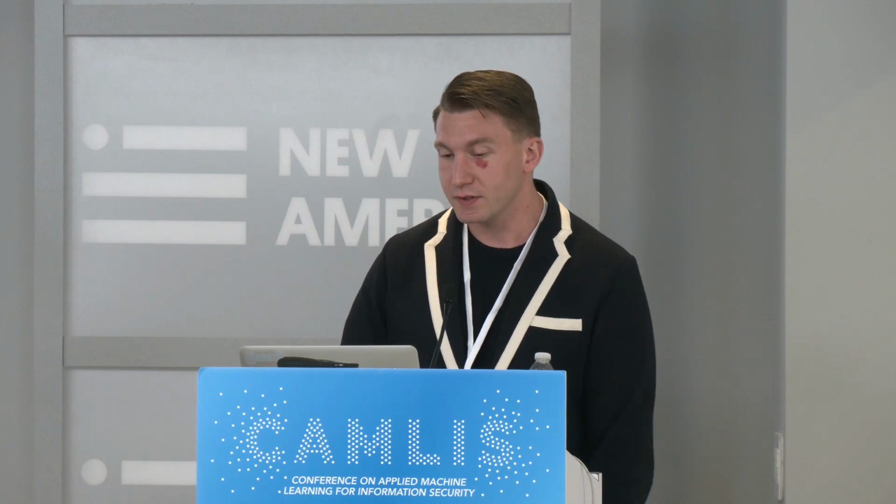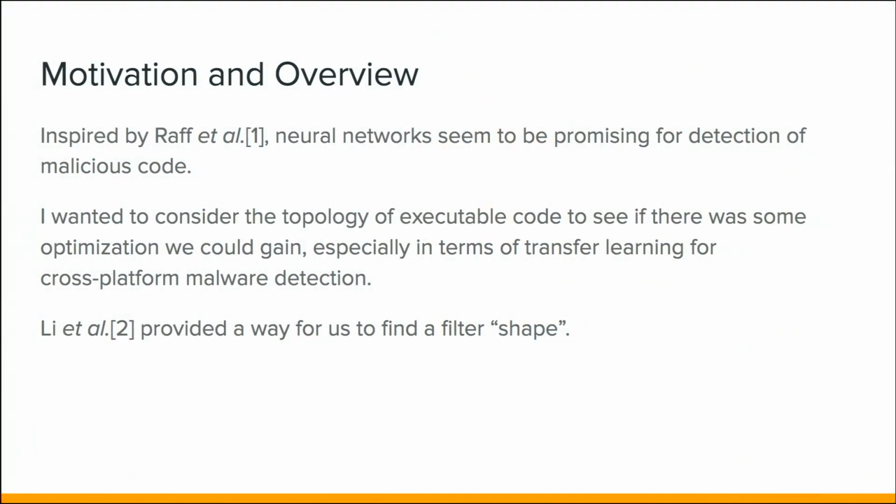Mac and Linux? And I was really inspired by a paper by Ed Raff, who is on the program committee. I don't think he's here today, where he used a convolutional neural net to write a malware detector. And so I was thinking, that seems fruitful, right? I don't have to do feature extraction.